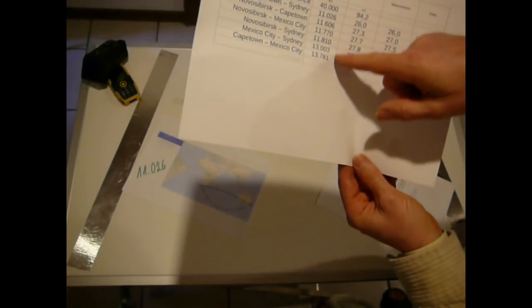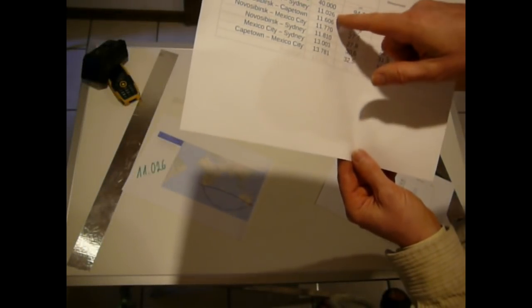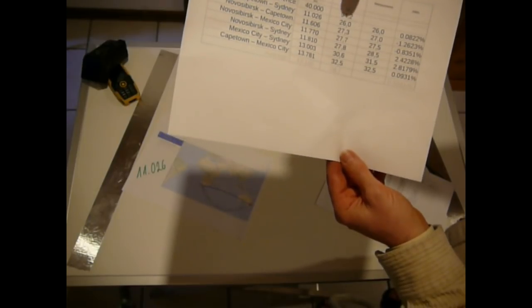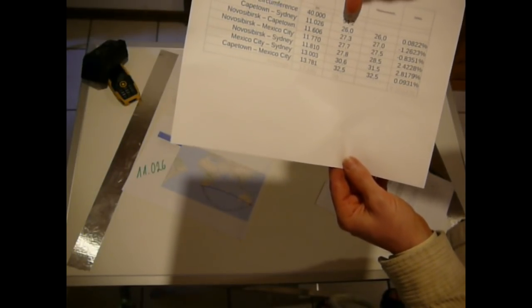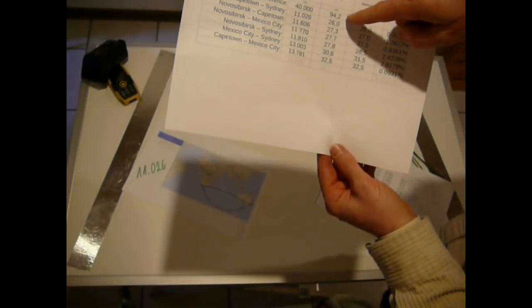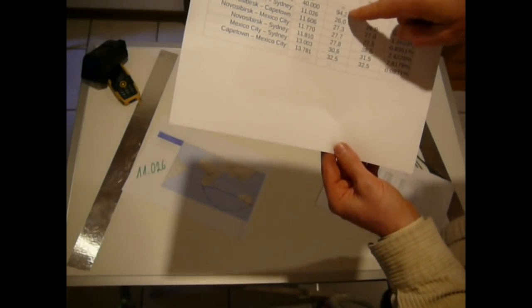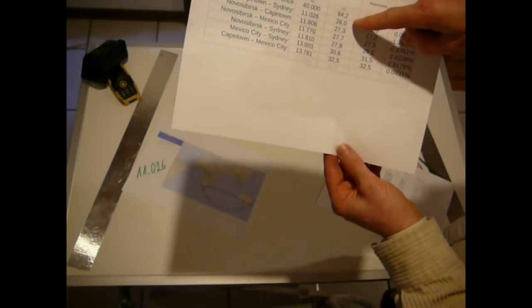These are the distances I have from Google Maps based on a globe of 40,000 kilometers. My styrofoam globe has a circumference of 94.2 centimeters. The diameter of the ball is 30 centimeters, and 30 times pi gives this number here.